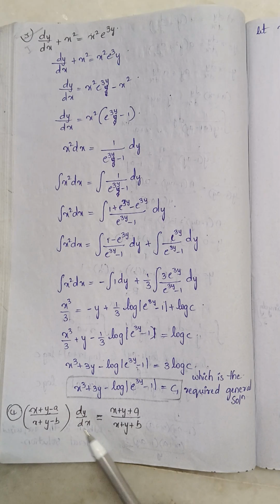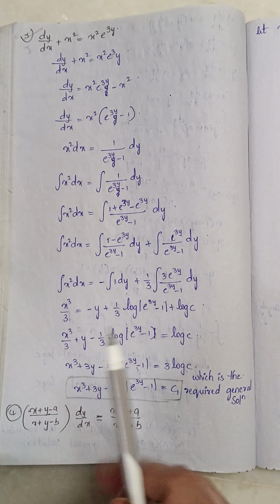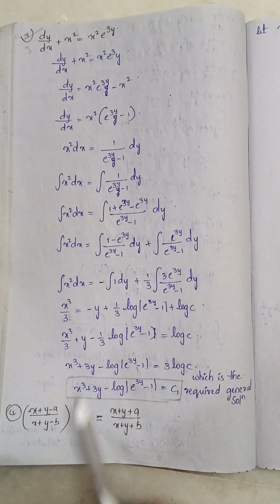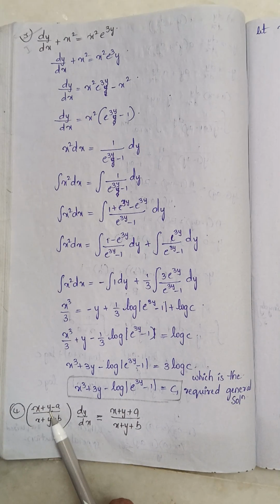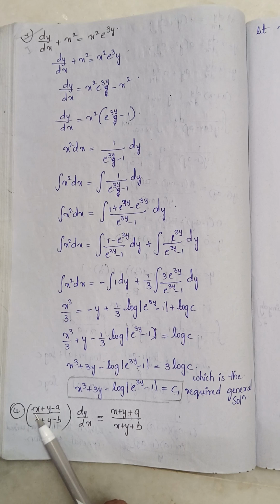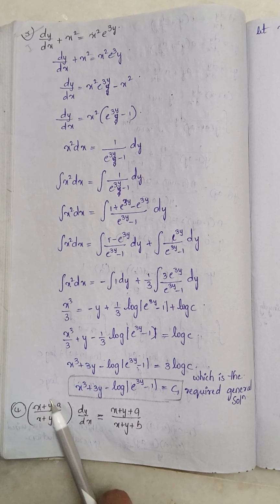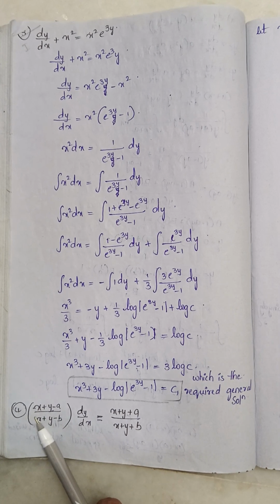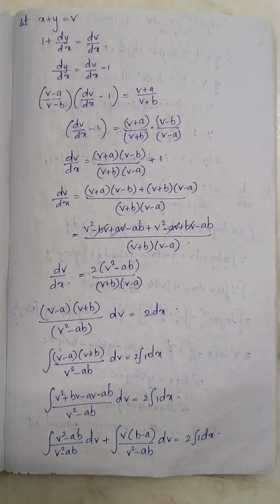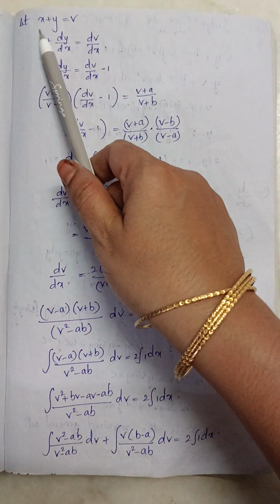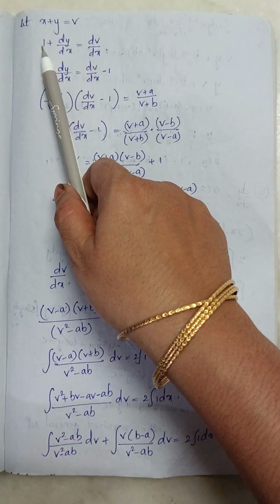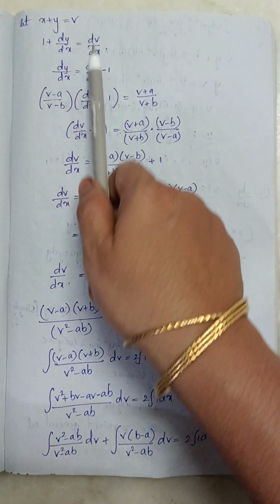So see this problem. In this case we cannot split, we cannot separate x and y terms. It is a combination of x and y terms. That's why we cannot split. So what we have to do is take x plus y as some other variable like v. Then differentiate with respect to x, means 1 plus dy by dx equals dv by dx.